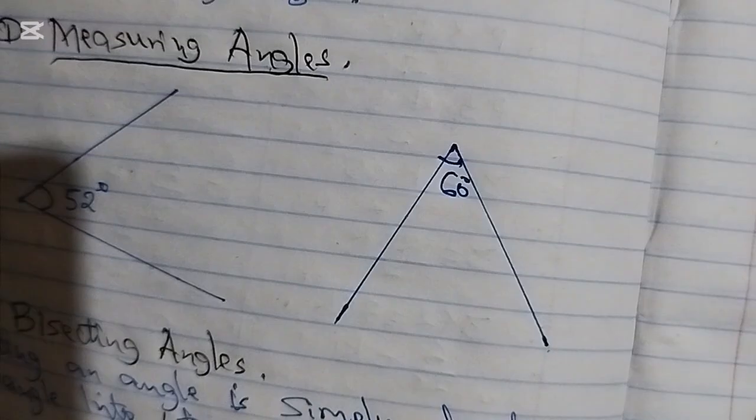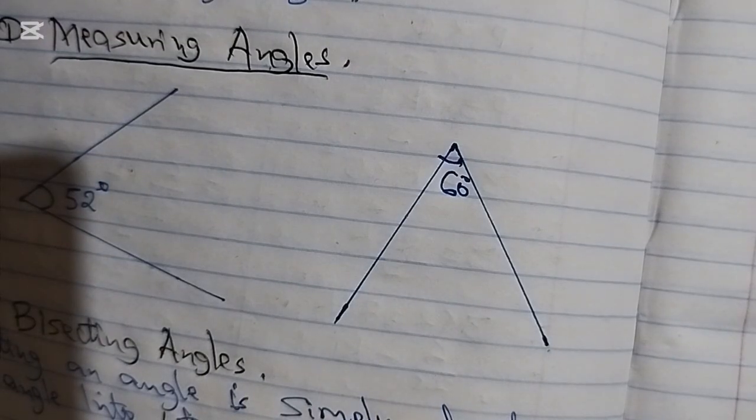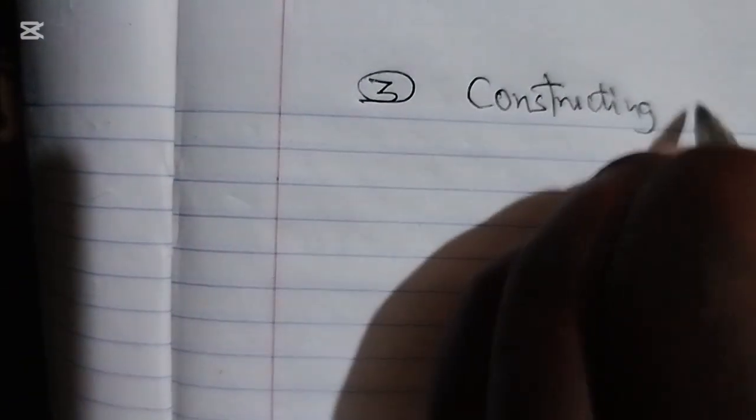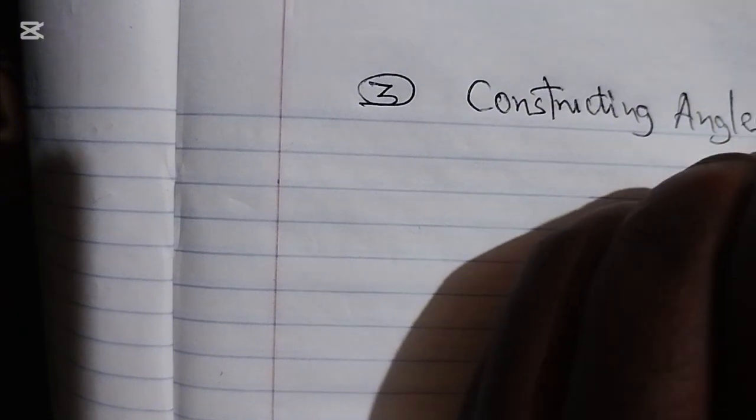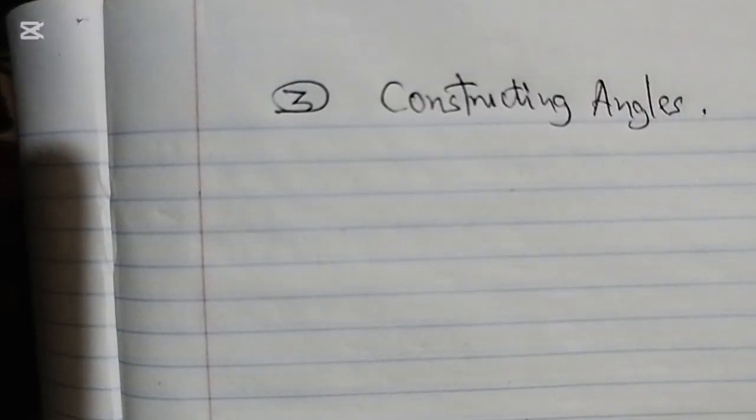Let's look at item number 3, what we call constructing angles. Constructing angles, that is the third thing I want to look at. To construct an angle means we are no longer going to use a protractor to measure, but in most cases we will just be using a ruler and a pair of compass only.